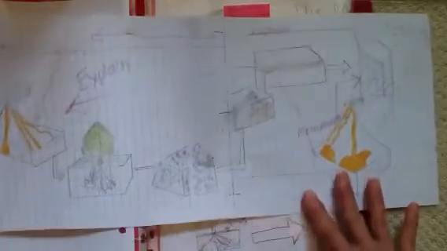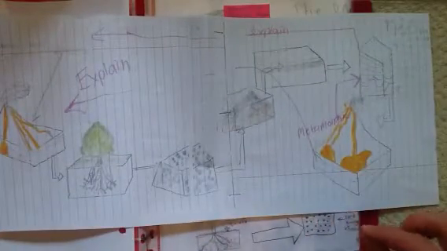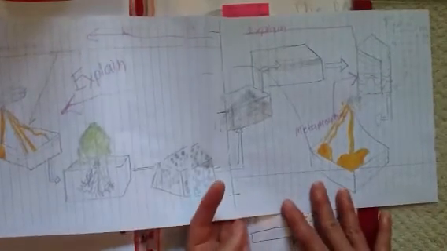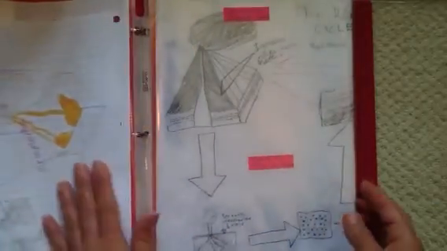The next assignment was, this is the grading rubric for the rock cycle. After teaching this lesson, I found that the students all had a pretty good idea, but there were many points missing, so I ended up having to reteach it based on the drawings that they submitted.